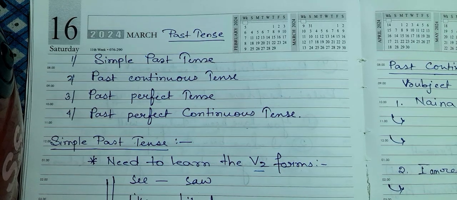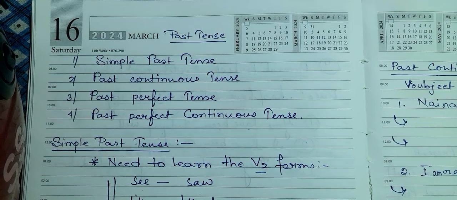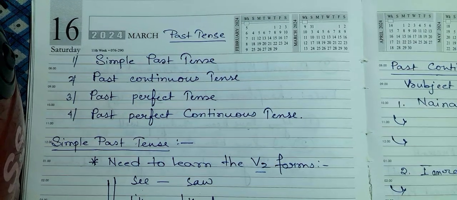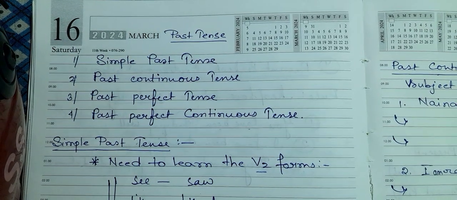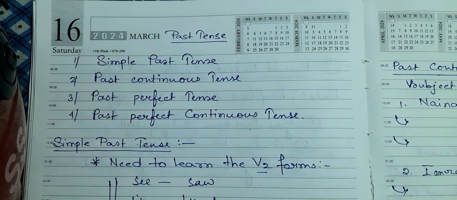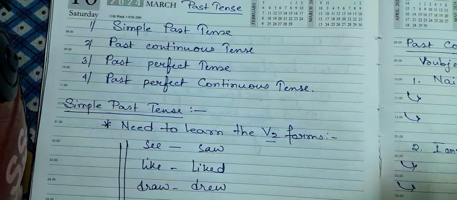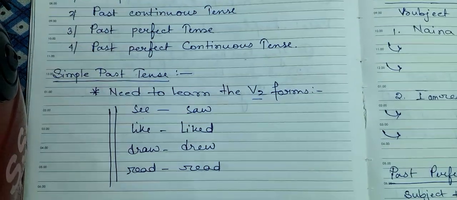Hello guys, so previously we have learned about the present tense, and now today we are going to learn about the past tense and its subdivisions. As you can see, there are four parts or subdivisions of the past tense: simple past tense, past continuous tense, past perfect tense, and past perfect continuous tense. Today we are going to first start off with the simple past tense.